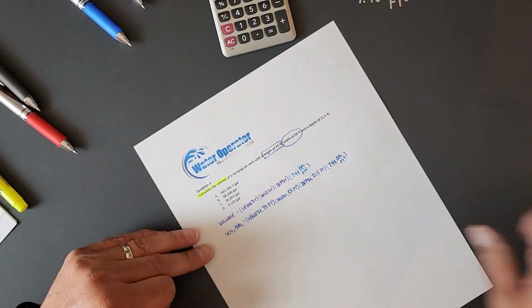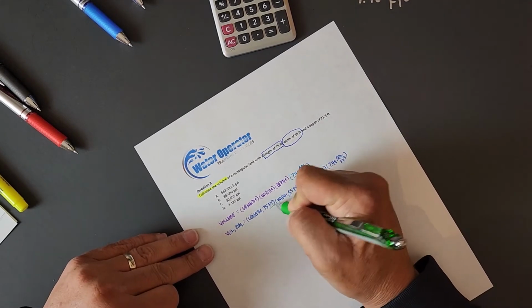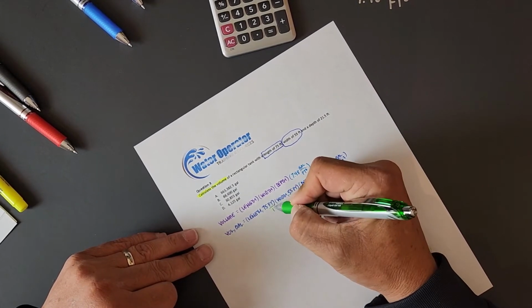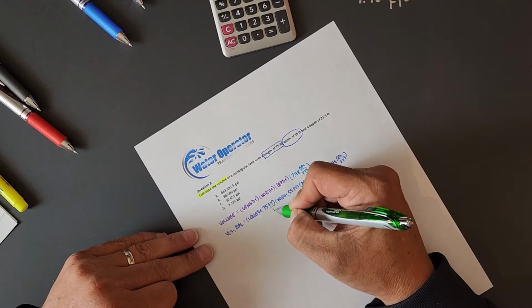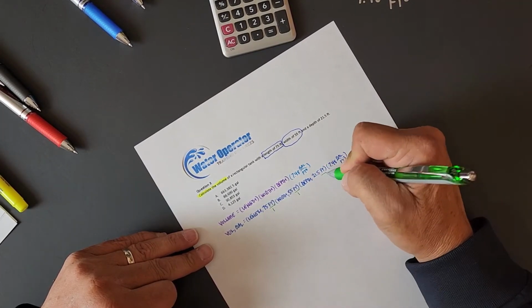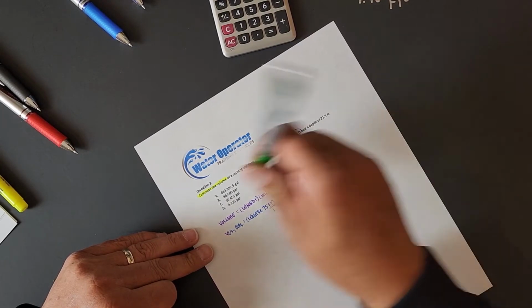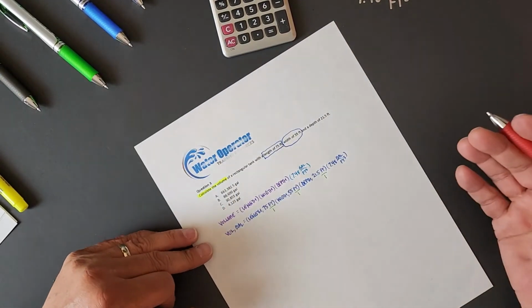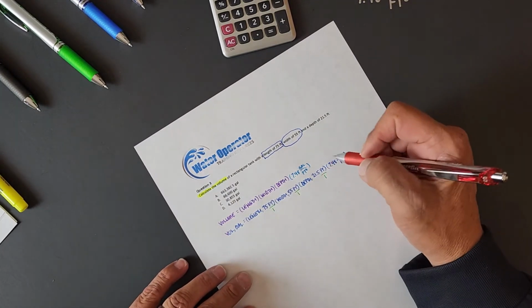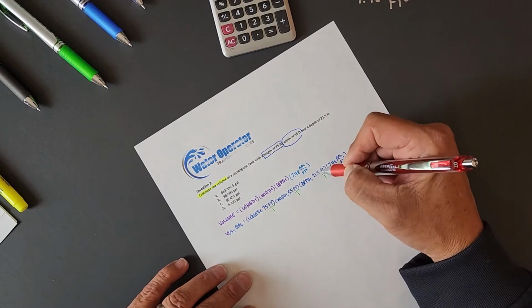To make these calculations, let's go ahead and make this unit of measure feet over 1. This one is feet over 1. This one is feet over 1. Now let's cross cancel. We have feet here, feet over 1, feet over 1, feet over 1.